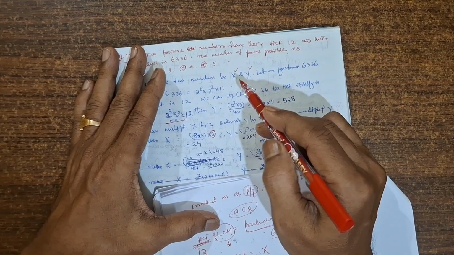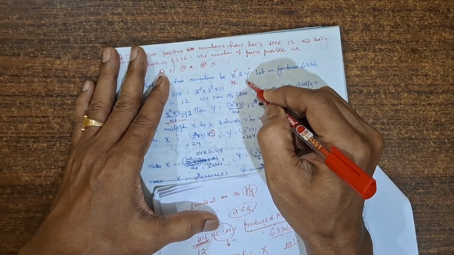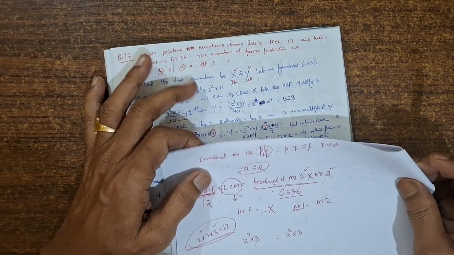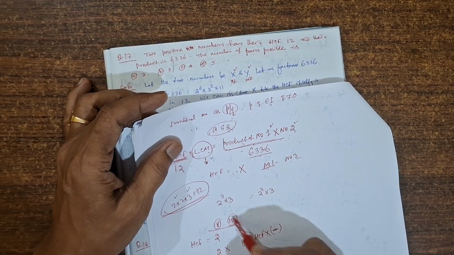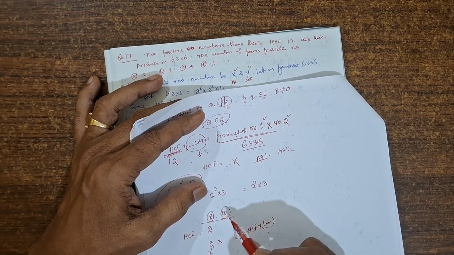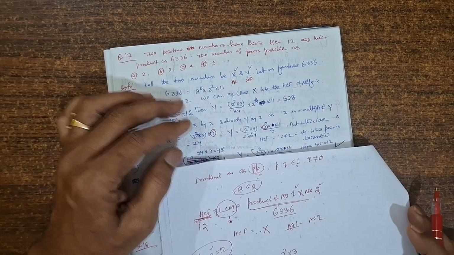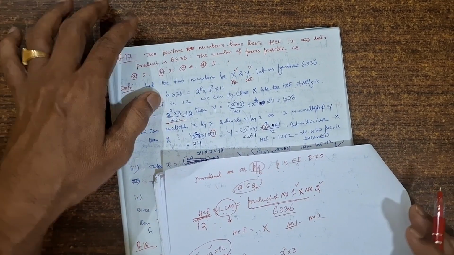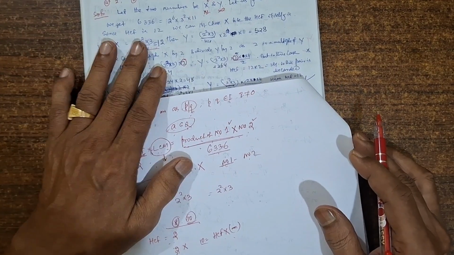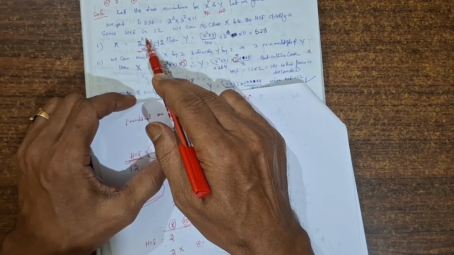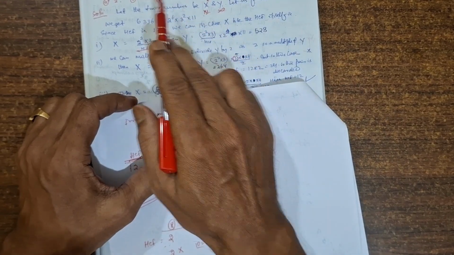Let us take this as the first number and this as the second number. This first number may not always be the HCF. This 8 is the first number, 10 is the second number. Is 8 the HCF? No, 2 is the HCF. But here let us take x to be the HCF. Then if x is the HCF, it will be 2 square into 3. It is given because 12 is given.